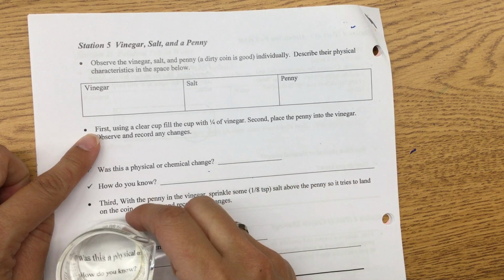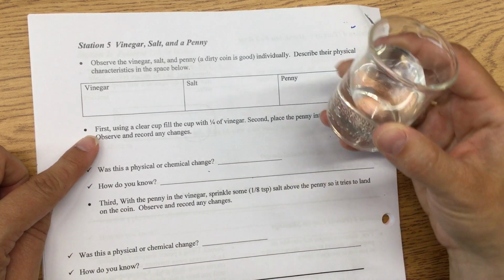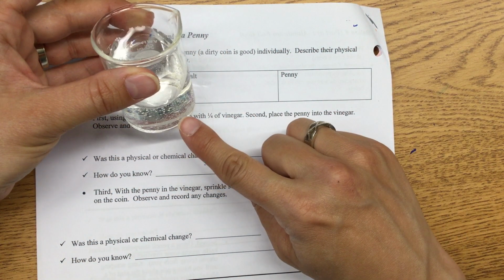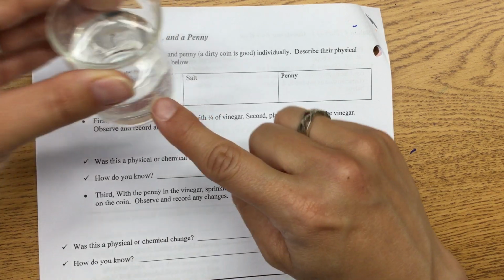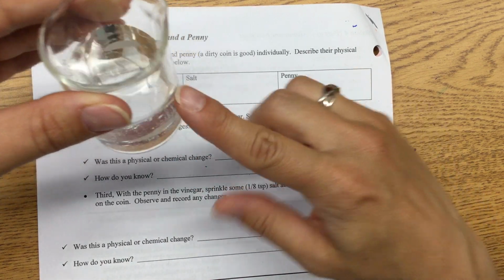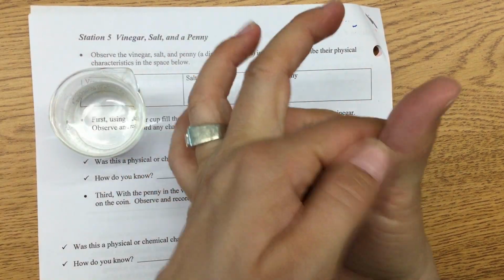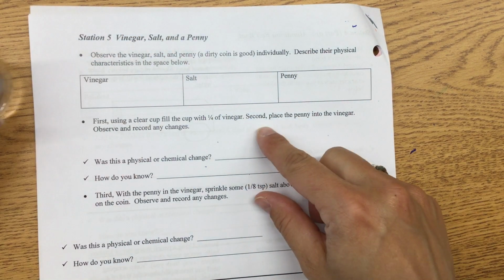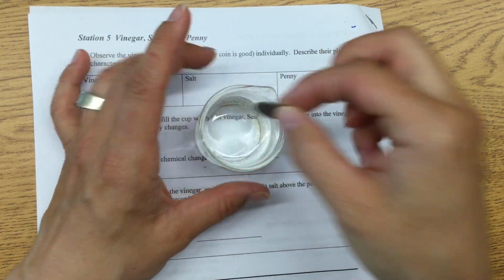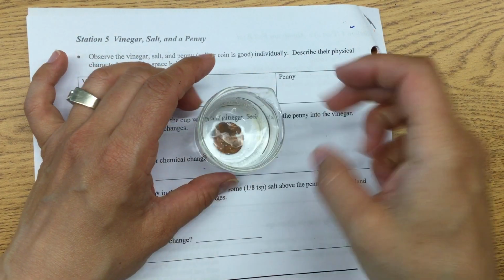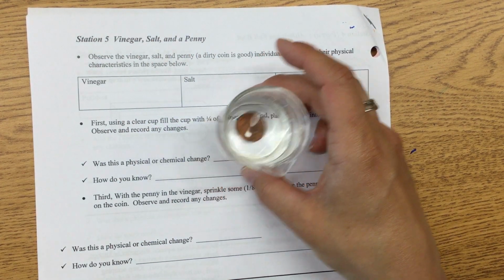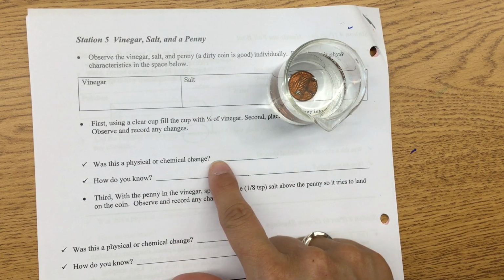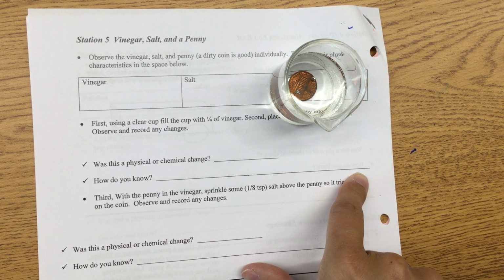First, using a clear cup, fill the cup a quarter full of vinegar, okay? If you have a clear cup, that would be really handy. You don't need a ton, but a quarter cup would be great. So you have, say, half a thumb of vinegar. Place your penny into the vinegar. I'm going to tell you right now, this is not vinegar on purpose. Record your changes. Watch what happens. Is this a physical or a chemical change, and how do you know?